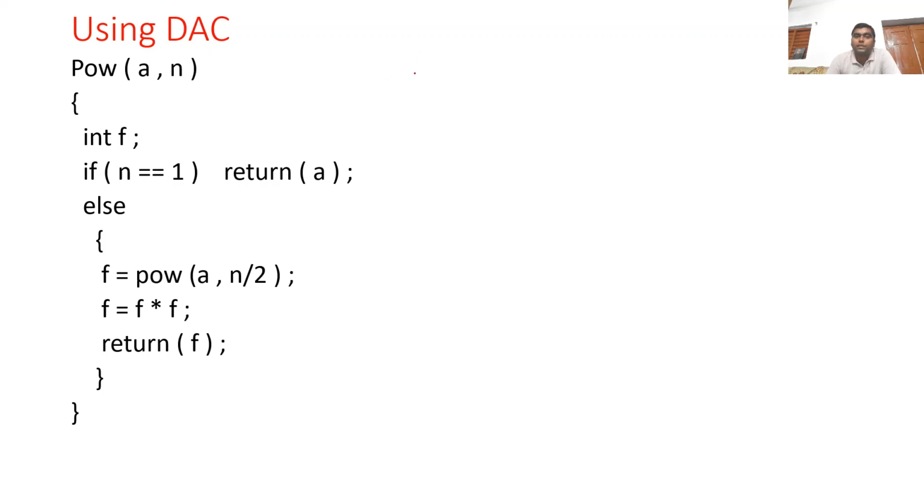So the approach is that for example we are solving a raised to the power n. So what we are doing in that, just solve a raised to the power n by 2 for half, and multiply it with itself. So a raised to the power n by 2, so you will get the final result.